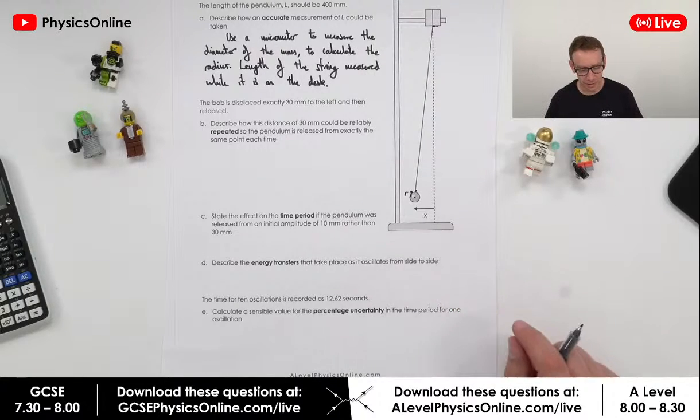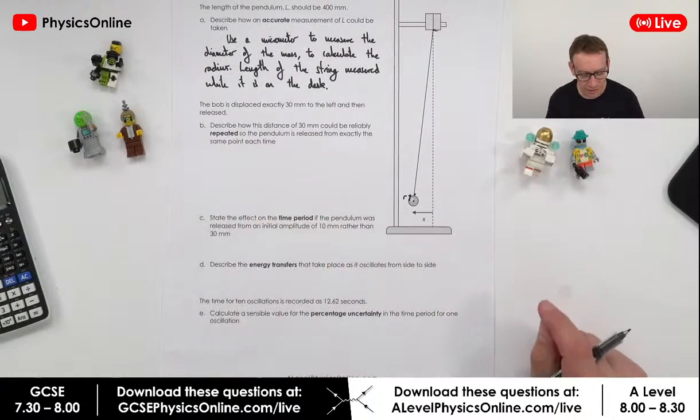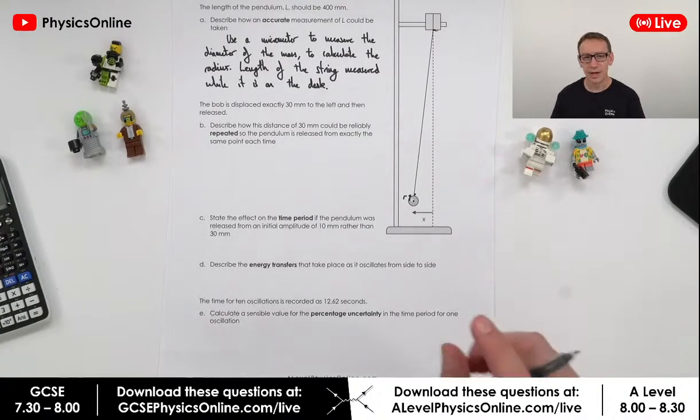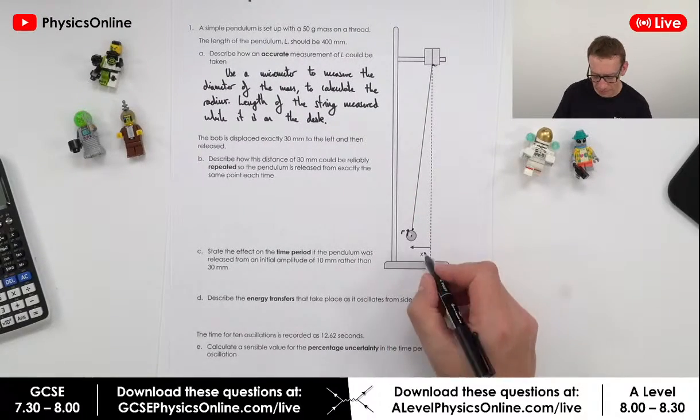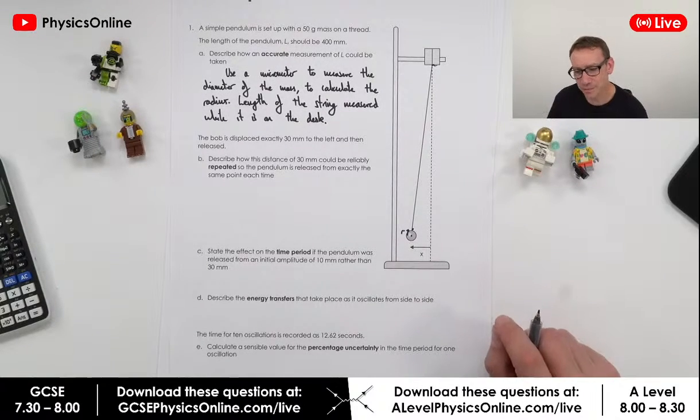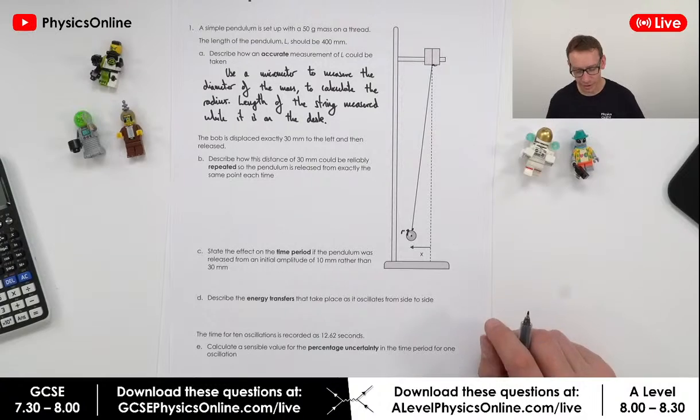Describe how this distance could be reliably repeated so the pendulum is released from exactly the same point each time. So if you always had to release it where x is equal to 30 millimeters, how could you do that? What you might think about is using some kind of marker.